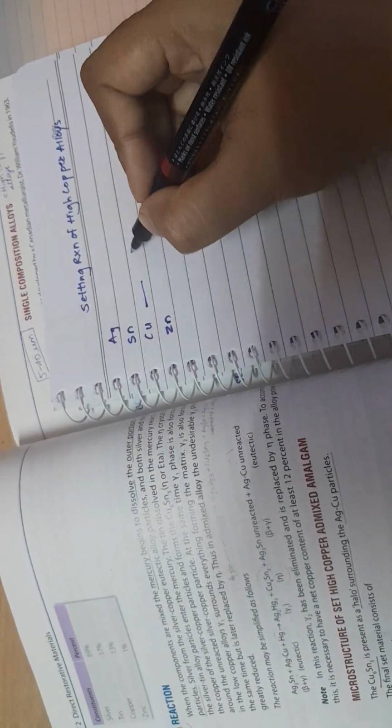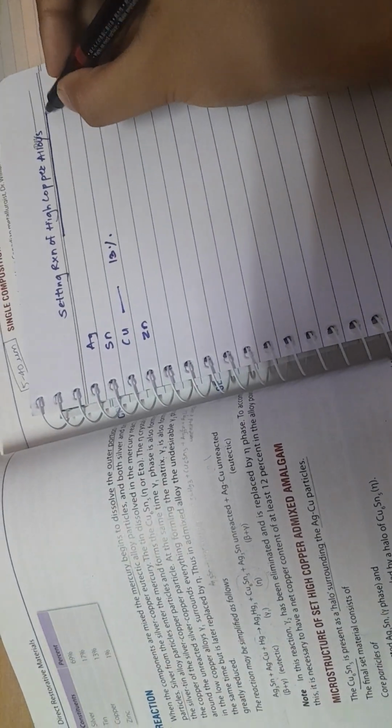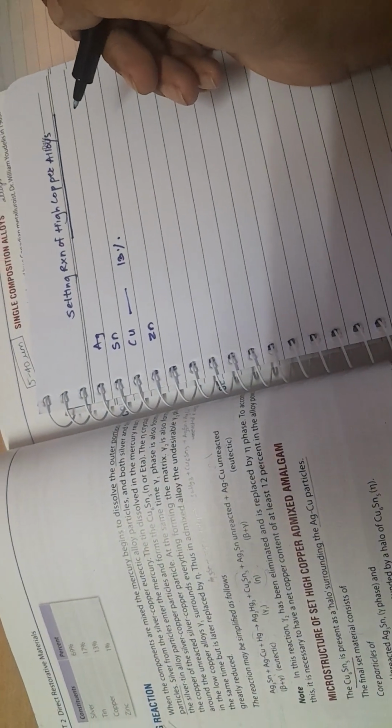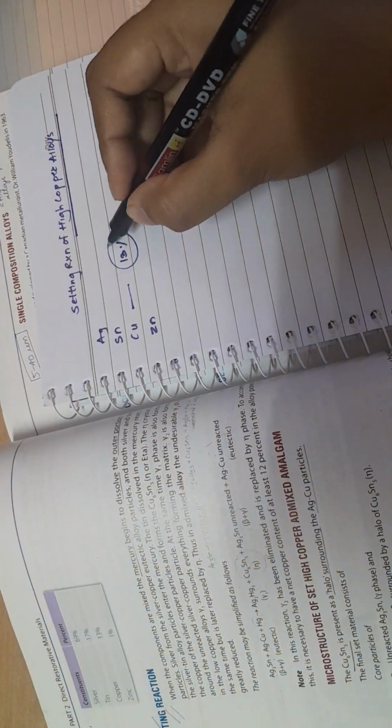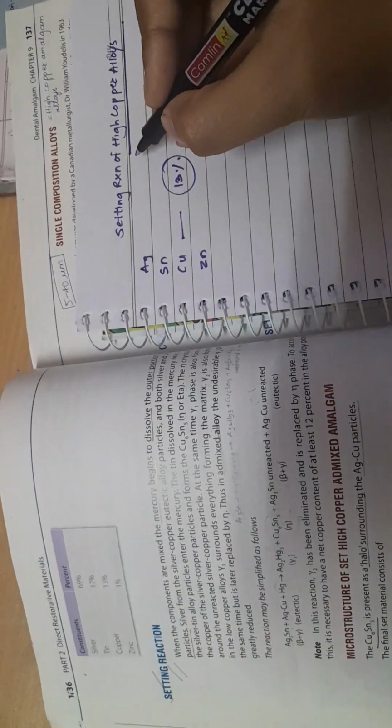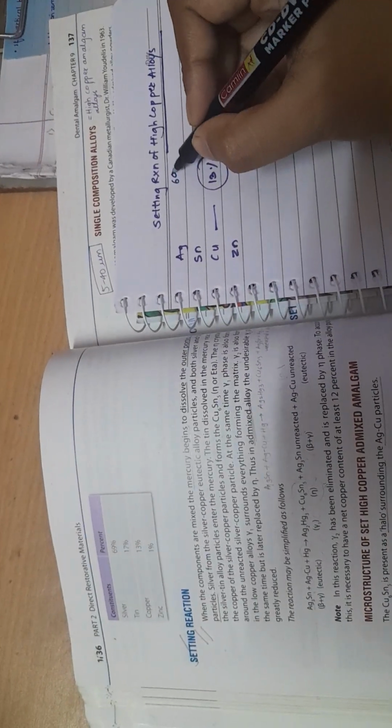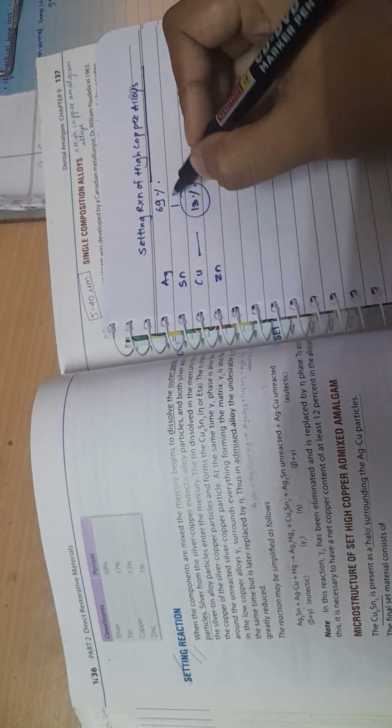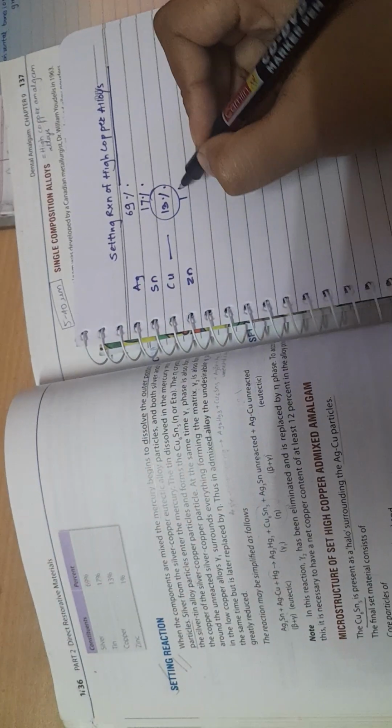The copper content here is 13% in high copper alloys, whereas in low copper alloys the copper content is 2 to 5%. And the silver content is 69%, tin is 17%, zinc is 1%. So it is very easy to remember.